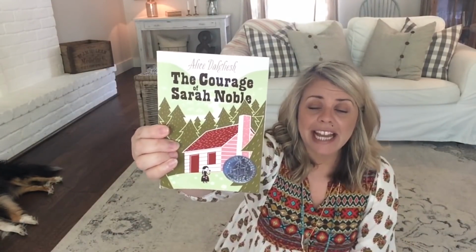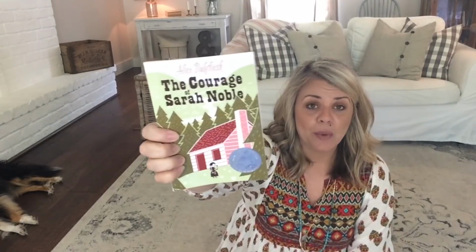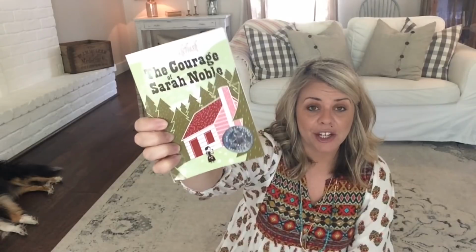Okay, so I'm going to show you the stack of books that each of our sons has read this year for American history. The first one is by Alice Dalgleish, and that's The Courage of Sarah Noble. This has been one of Elijah's favorite books this year to read.